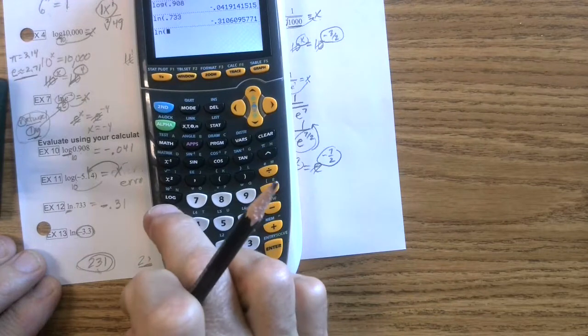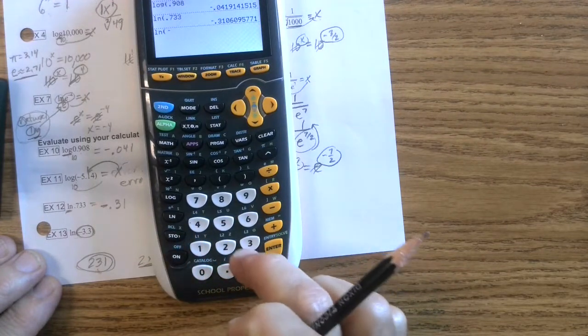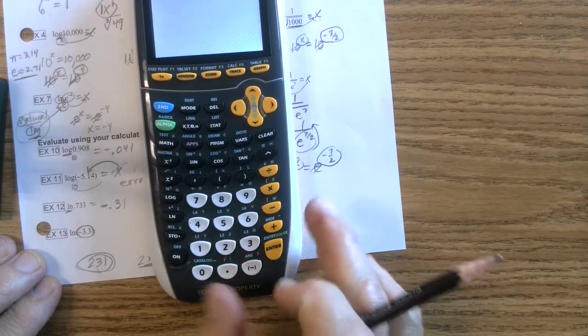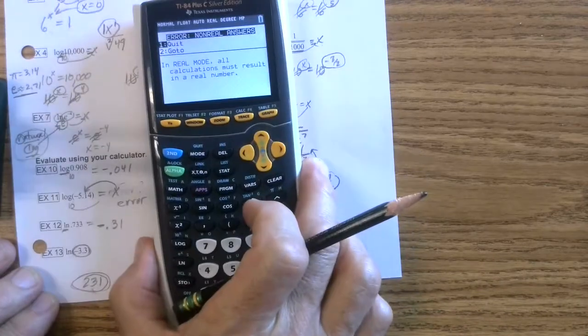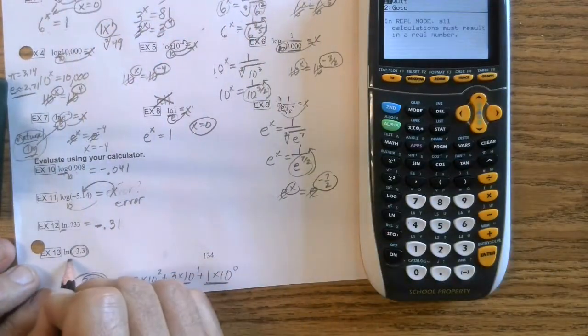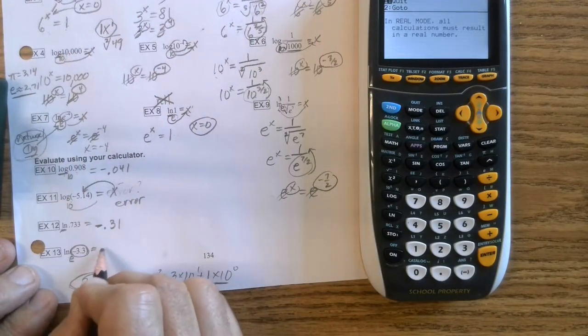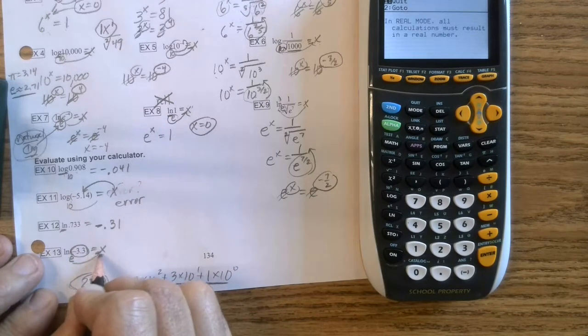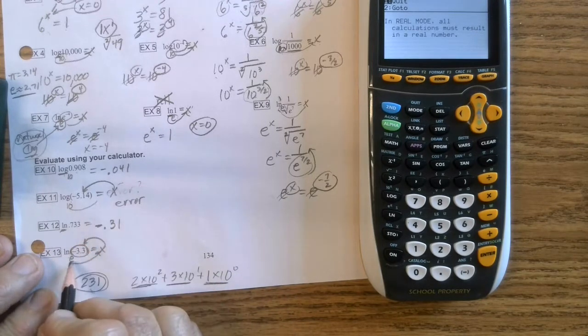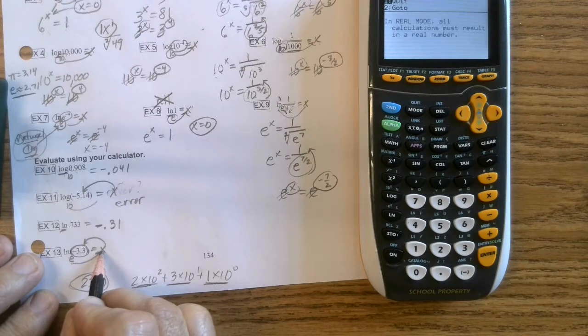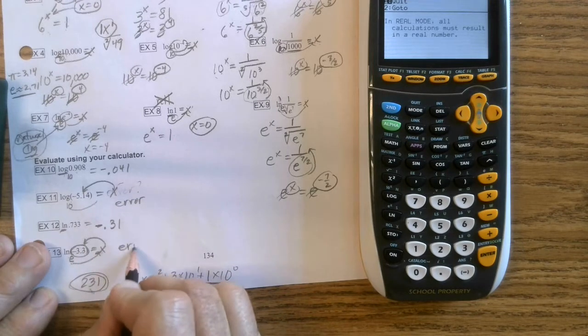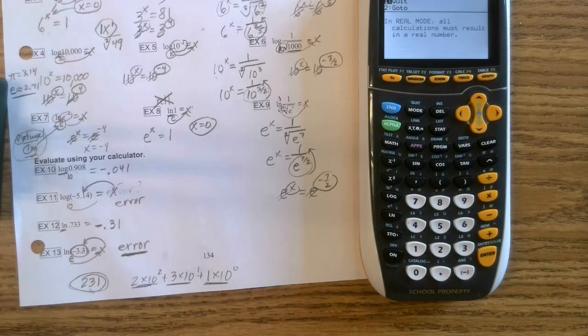And then this one, I can already tell that this is going to be an error, but let's go ahead and do it. Natural log, negative 3.3, enter. Now why does that say error? Think about it. There's an invisible e here, and you're actually going e to some power equals a negative. That's 2.7 to some power equals negative. That will never happen. That's why it's considered an error. And that does it, you guys. That finishes up 4-4 day 1.